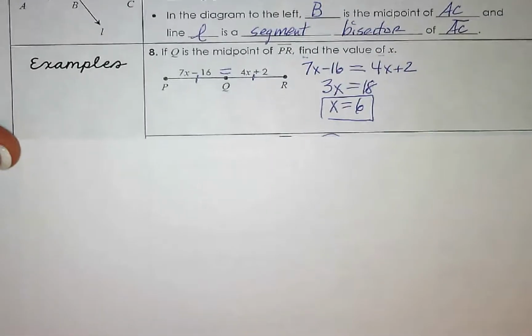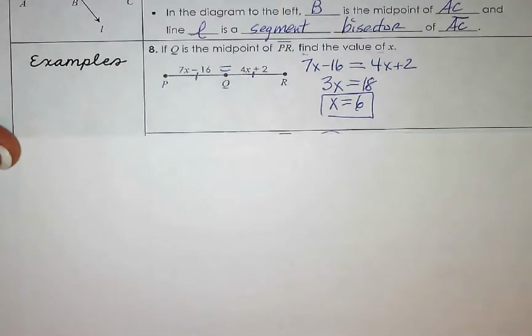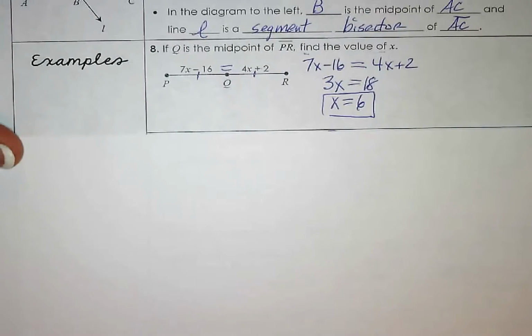So I want you to stop the video now, and I want you to work through number 9 and 10 and 11, and then I'll come back and I'll show you what the answers are.